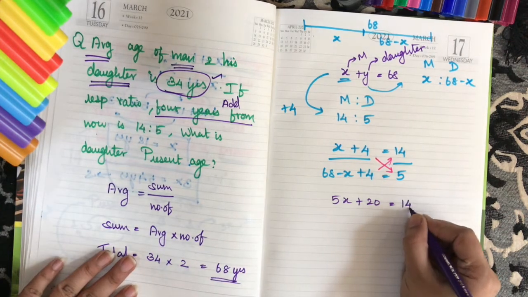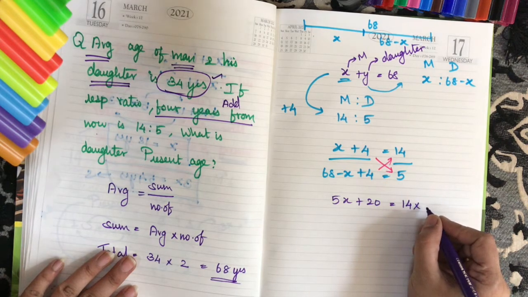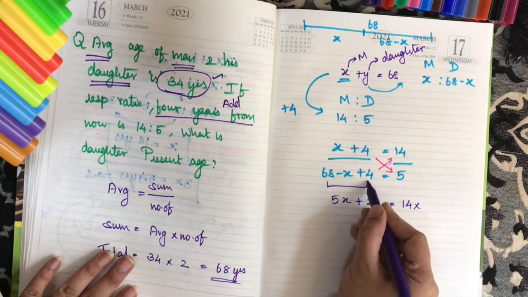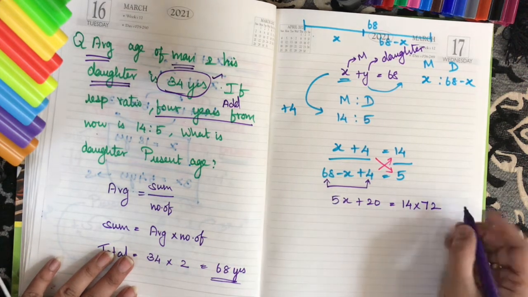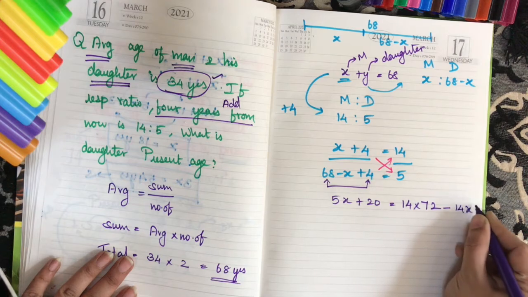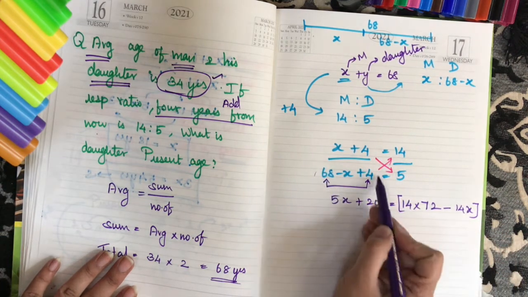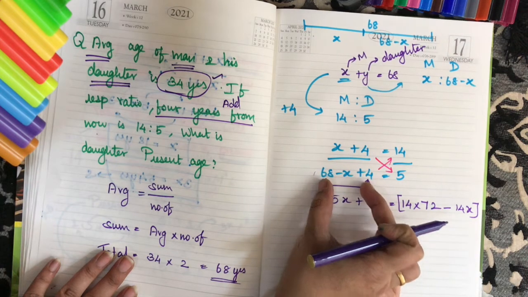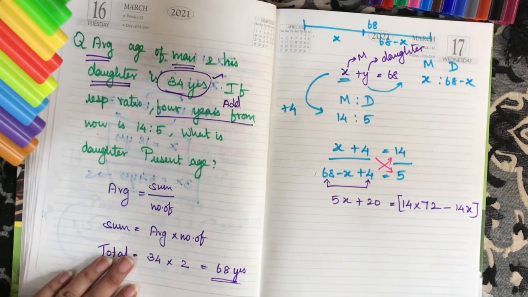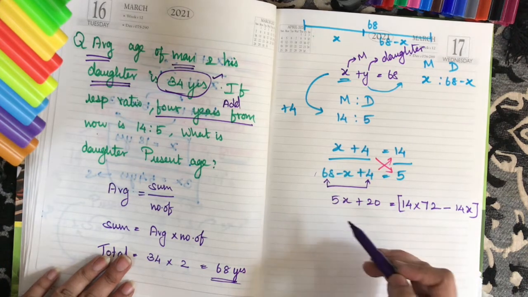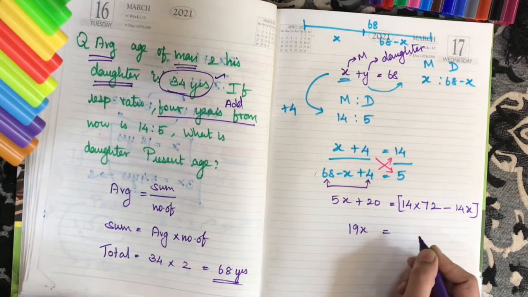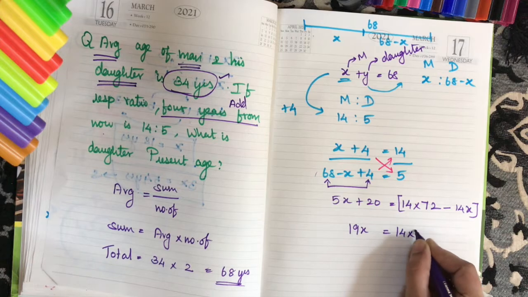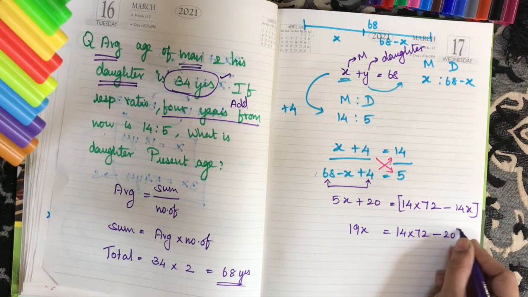just multiply it. 14 into, what is this thing? 68 plus 4 is nothing but 72, right? 68 plus 4 is 72 minus 14x. Is it clear? So 14 into this term, I just simplify it. 72 into 14 minus 14 into x, right? And this 14 will come here and this 20 will go there. So 19x will be equal to 14 into 72 minus 20, right?